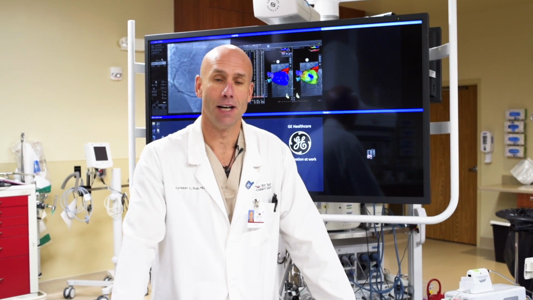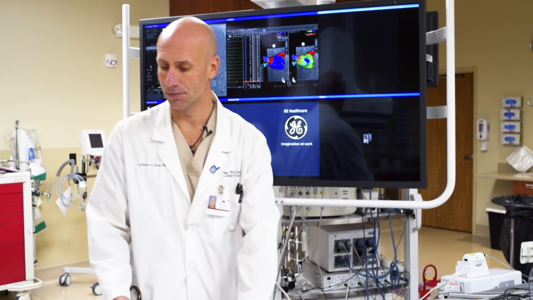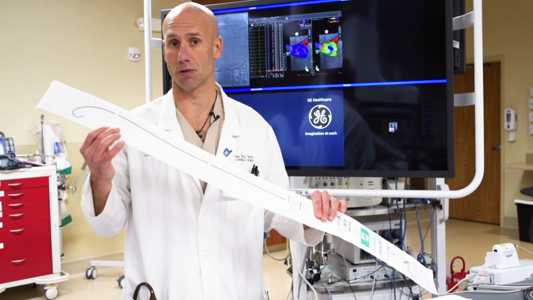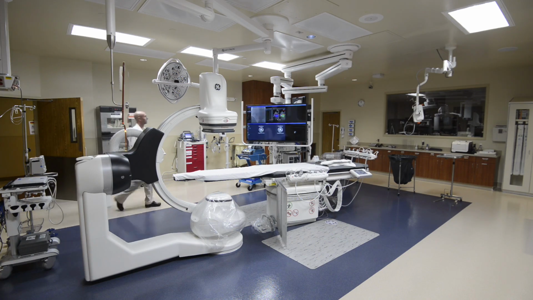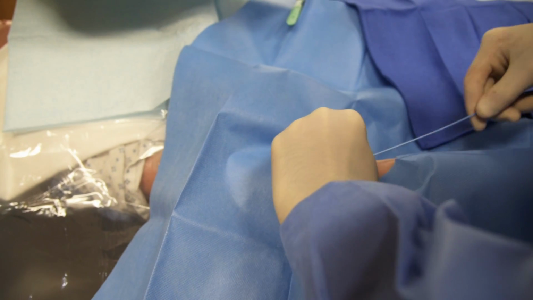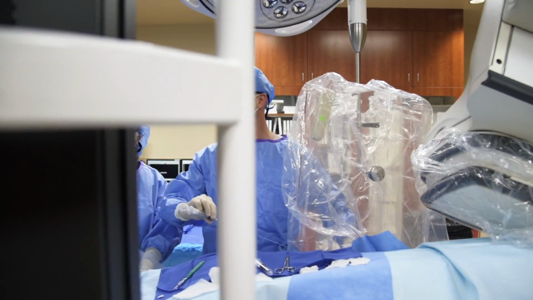We do a number of different procedures here, but one of the ones we do most frequently is a coronary angiogram or heart catheterization. That's a procedure where we take a small catheter. Here's an example. It's generally just a few millimeters across, and we insert that into the artery. Most often we actually go through the artery in a person's wrist and take the catheter up to the heart to take pictures of the arteries of the heart.